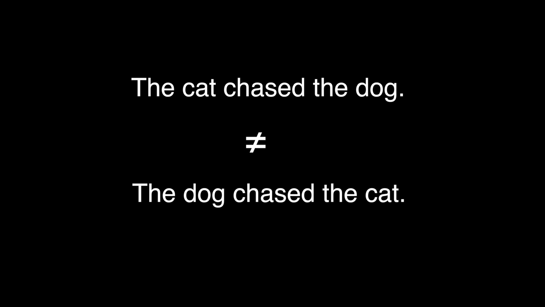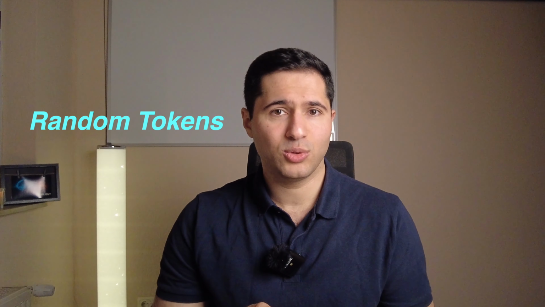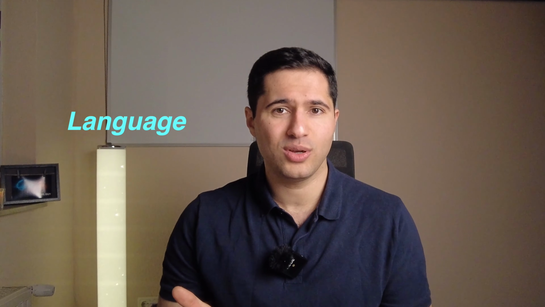Without positional embeddings, a transformer wouldn't know that dog chased cat is different from cat chased dog. With them, the model gains a sense of sequence. It understands structure, syntax, and order. That's what turns random tokens into language, and language into meaning.